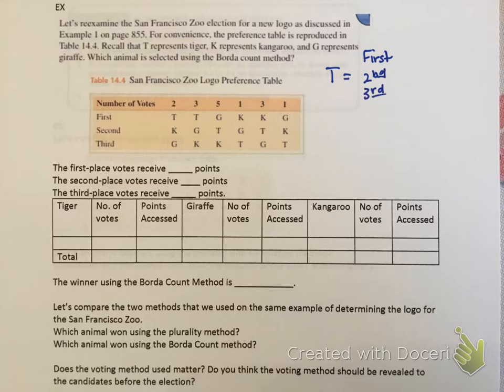I'm going to make a little chart here. The number of first place votes for Tiger is 5, since 2 plus 3 is 5. The number of second place votes, looking in this row, Tiger got 5 and 3, so 5 and 3 is 8. They got 8 second place votes. Now I'm looking in the third place row for T's. There's 1 T and 1 more T, so 2 third place votes.